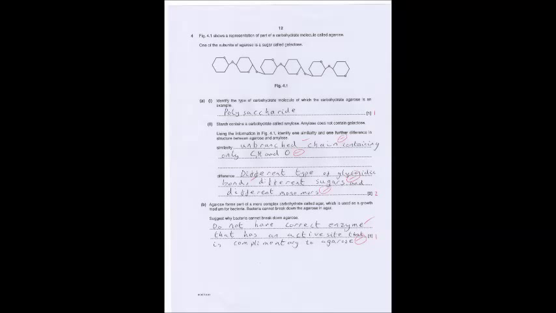Figure 4.1 shows a representation of part of a carbohydrate molecule called agarose. One of the subunits of agarose is a sugar called galactose. Identify the type of carbohydrate molecule of which agarose is an example. It's a polysaccharide.